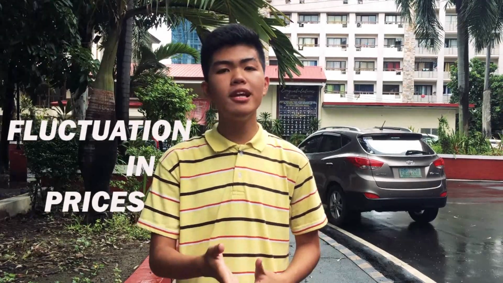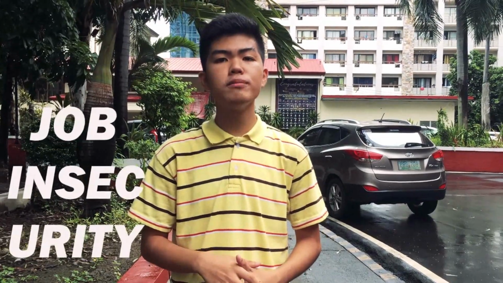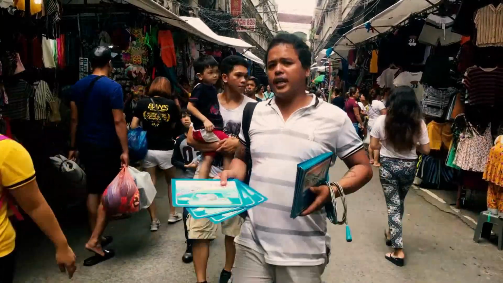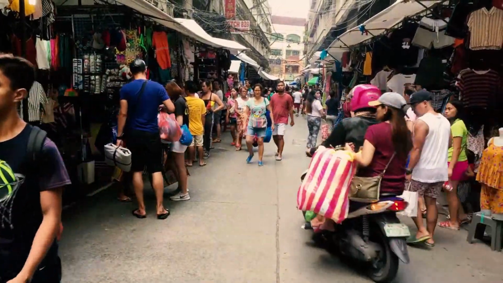Mainly, number one, fluctuation in prices. Globalization has led to increased market competition, hence leading to fluctuation in prices. Number two, job insecurity. Most global economy jobs are insecure and temporary, and is mostly felt in developed countries since they can outsource cheaper, white-collar, and manufacturing jobs.